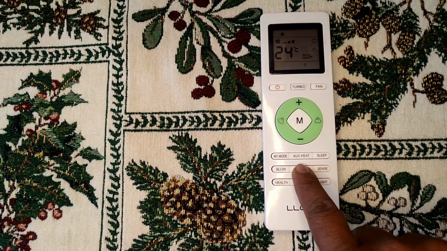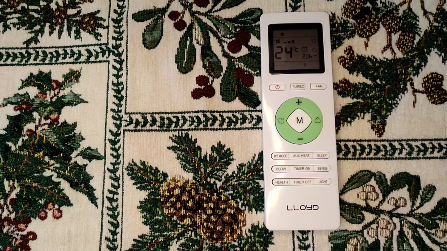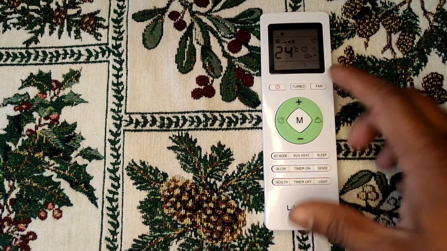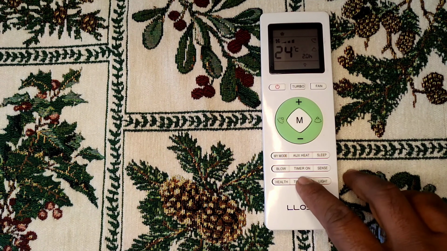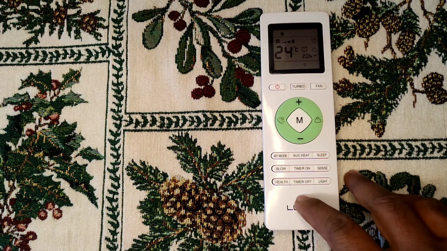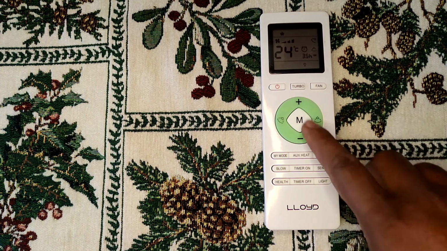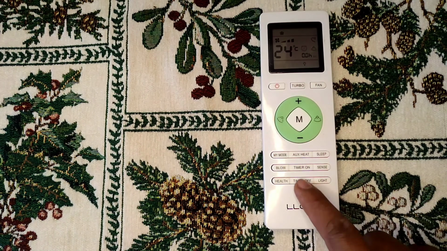Next button is timer. With the timer button, we can turn off the AC according to the time. The timer button is very easy to use. As soon as you press the timer button, the time will be set automatically. It depends on you how many hours you set.